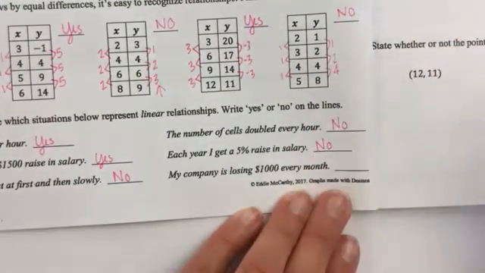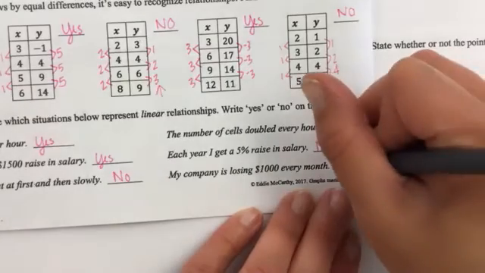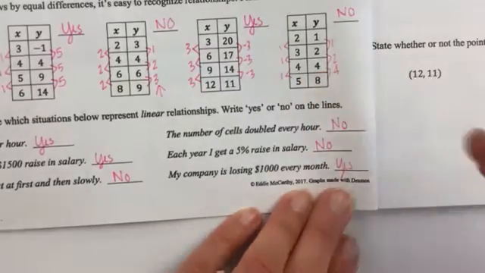Last one, my company is losing $1,000 every month. Yes. Okay, so those are your linear equations.